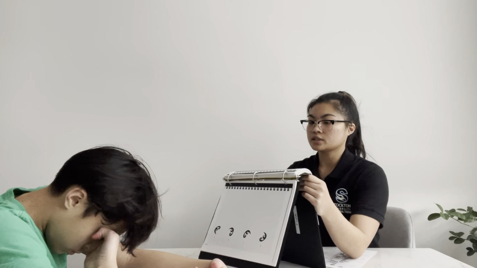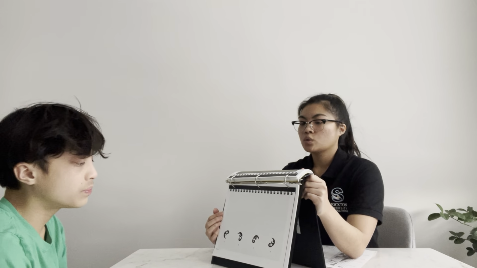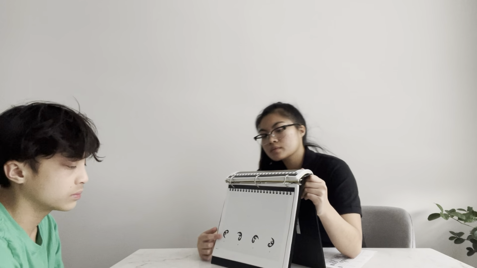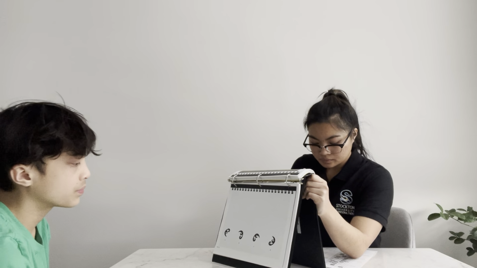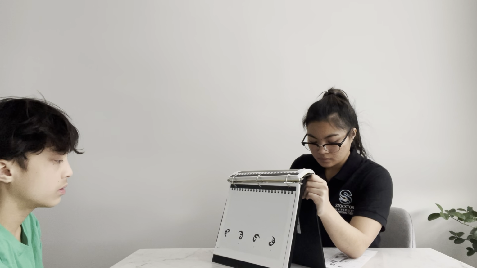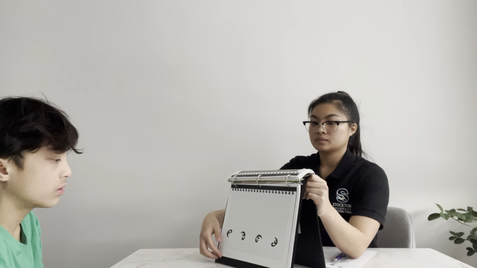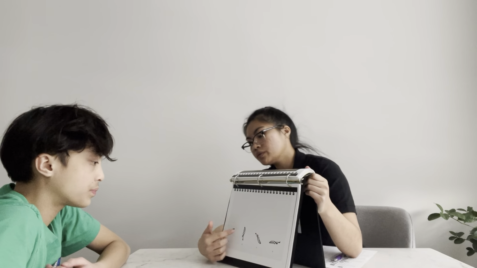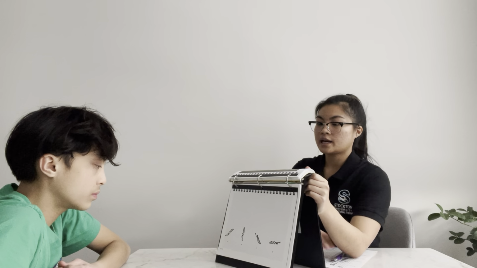So, just like the example, which one of these has been flipped over? B. Which one of these has been flipped over?